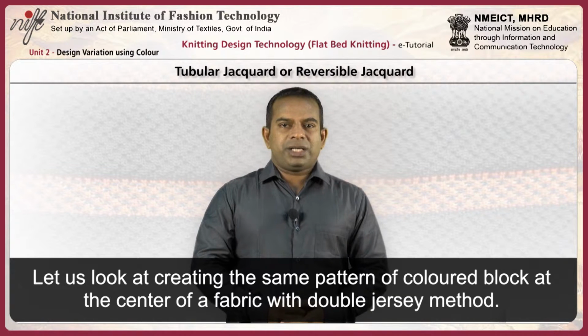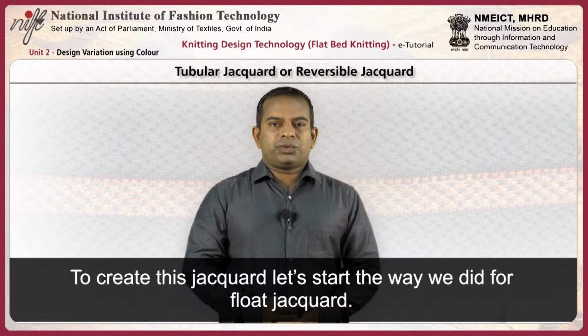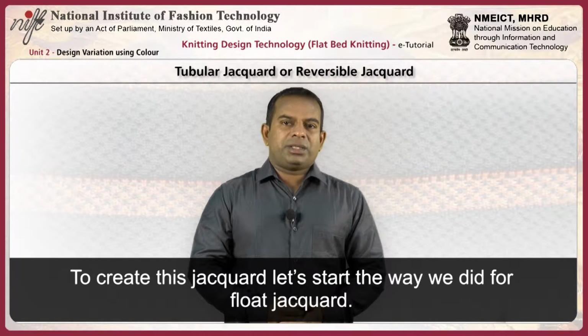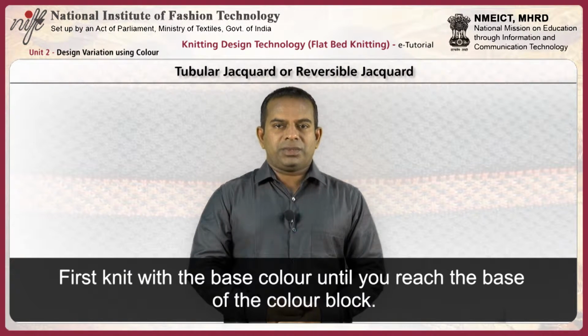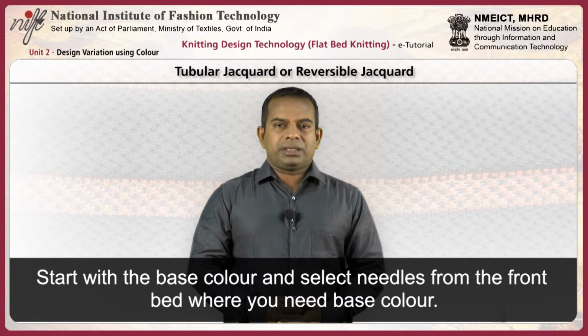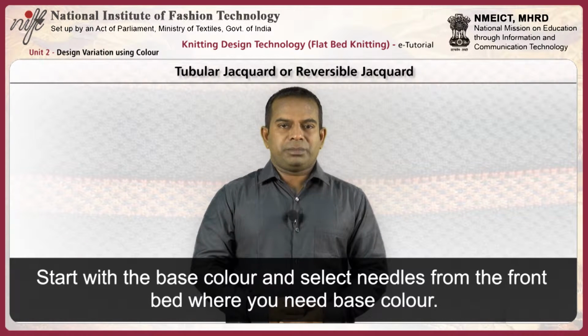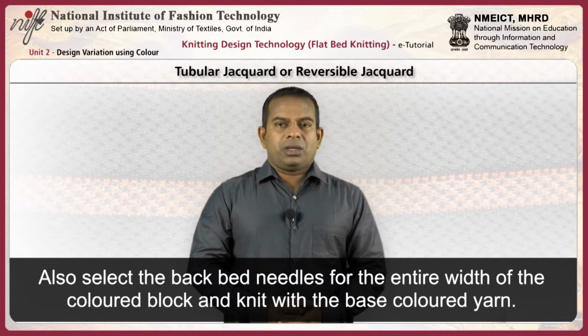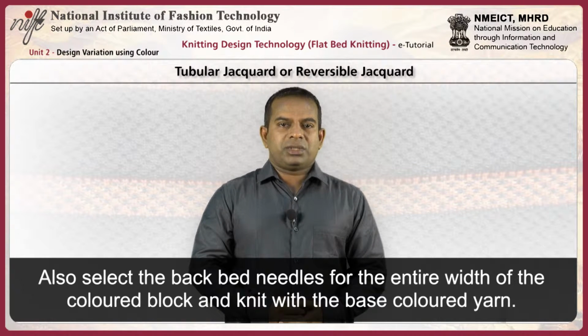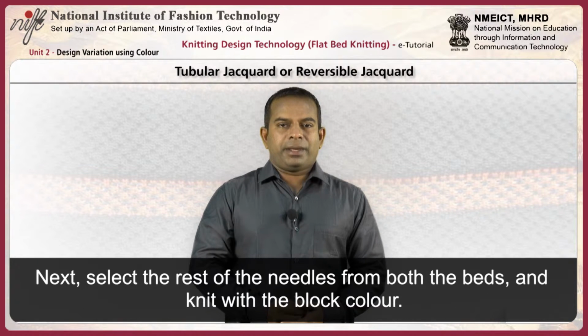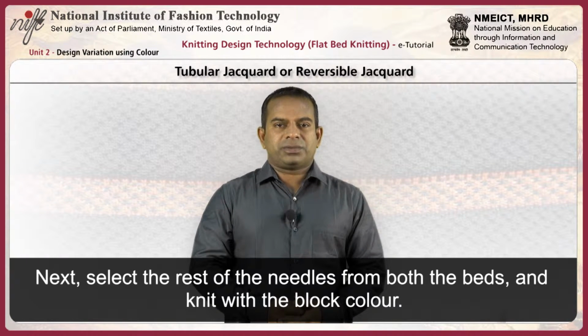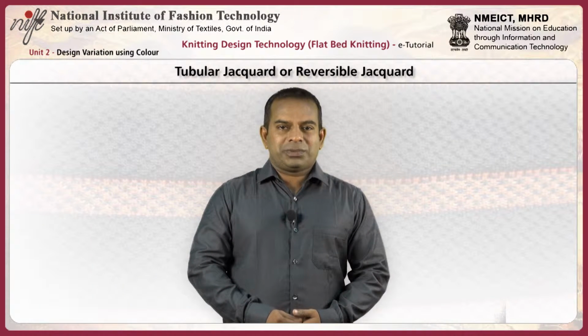Let us look at creating the same pattern of colored block with the double jersey method. To create this Jacquard, let's start the way we did for float Jacquard. First, knit with the base color until we reach the color block. Start with the base color and select needles from the front bed where you need the base color. Also select the back bed needles for the entire width of the colored block and knit with the base color yarn. Next, select the rest of the needles from both the beds and knit with the second color. Repeat till the top of the block.